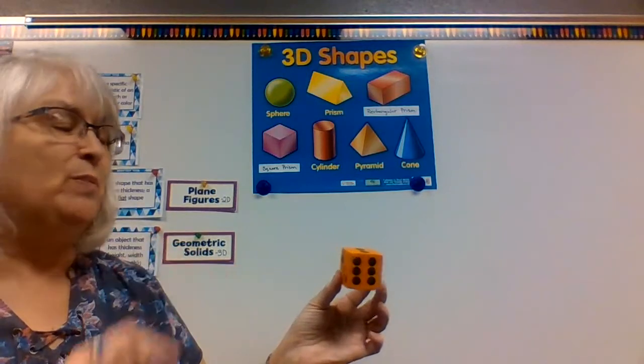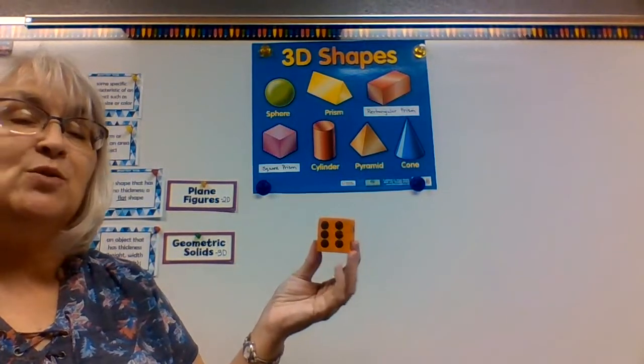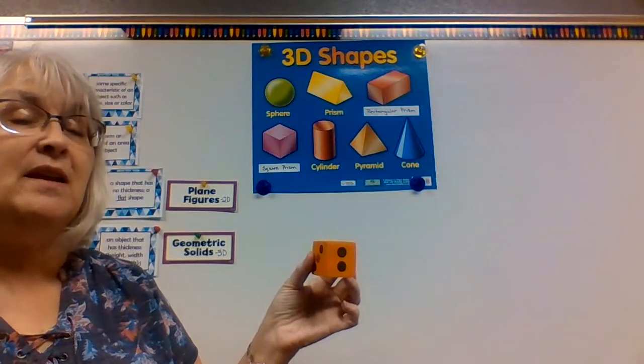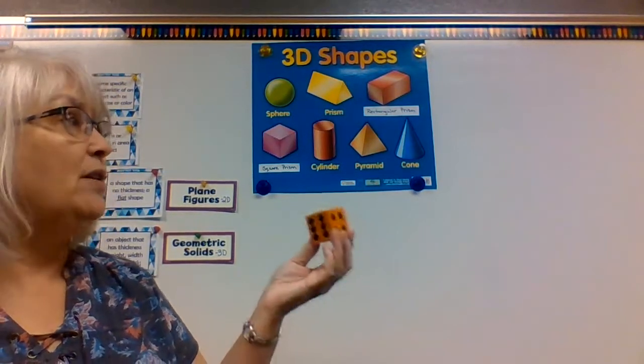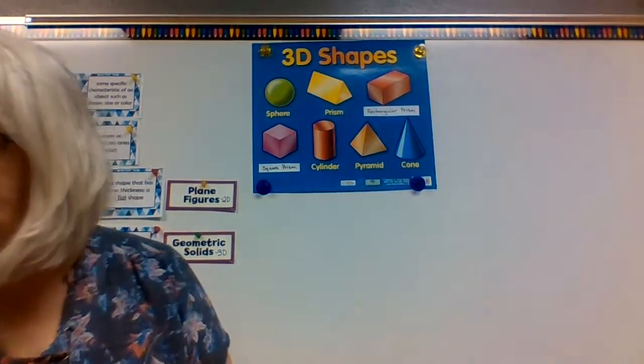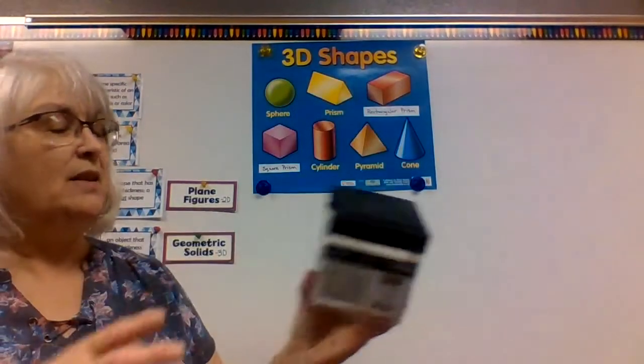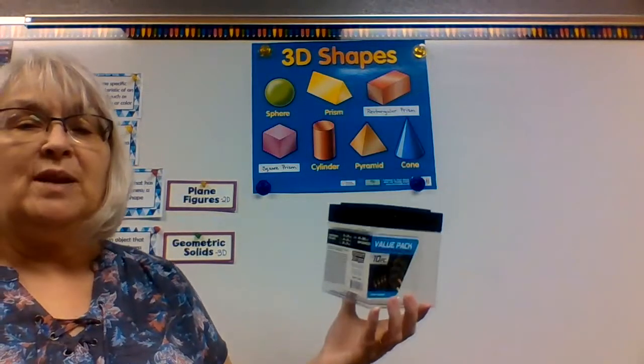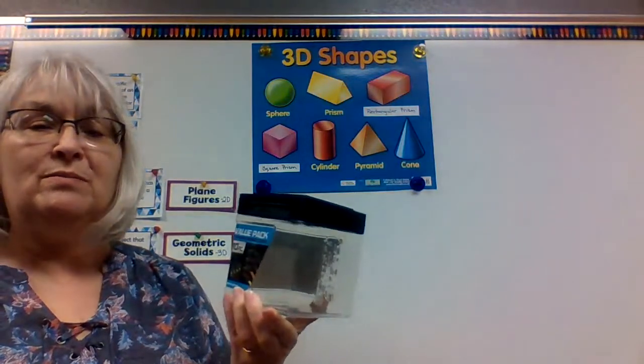They're usually smaller when we play with games, but this is a square prism, or sometimes we call it a cube. Yes, we call it a cube. All right, square prism. And then sometimes we have boxes and things that come in shapes like a square prism.